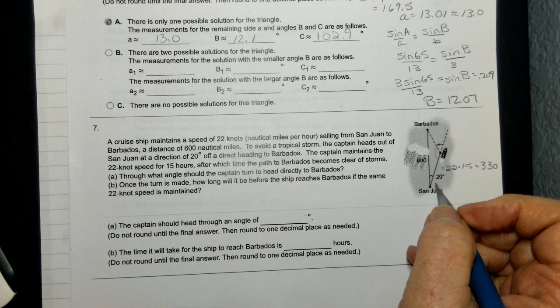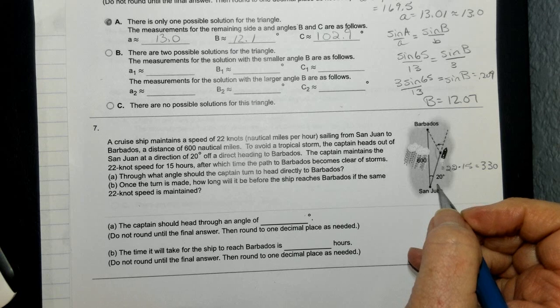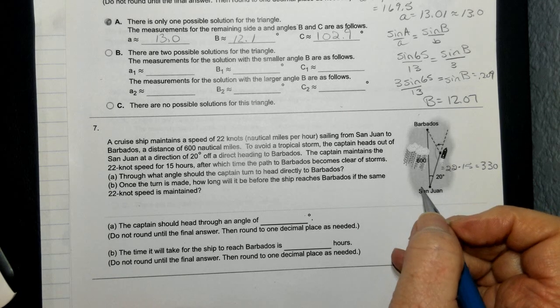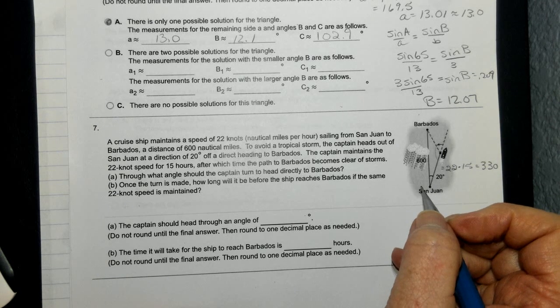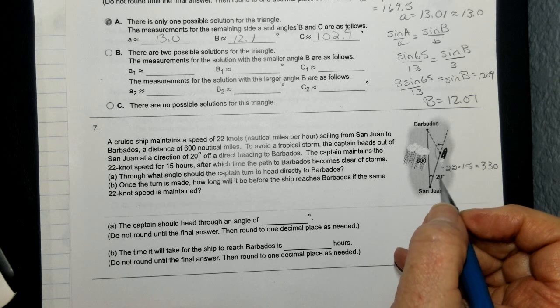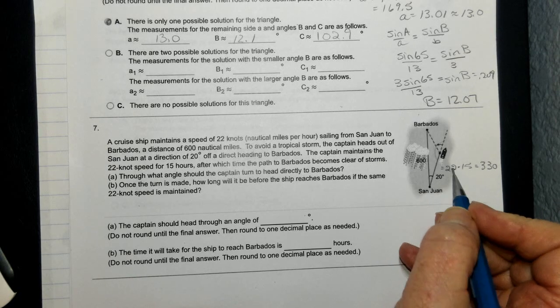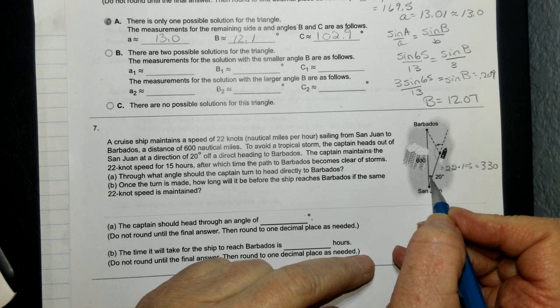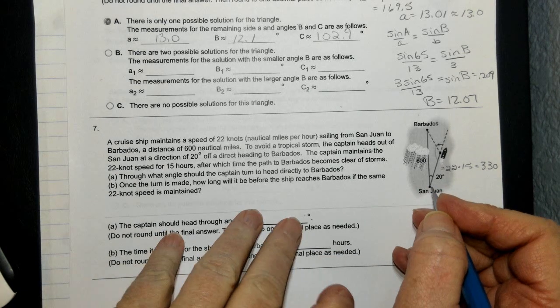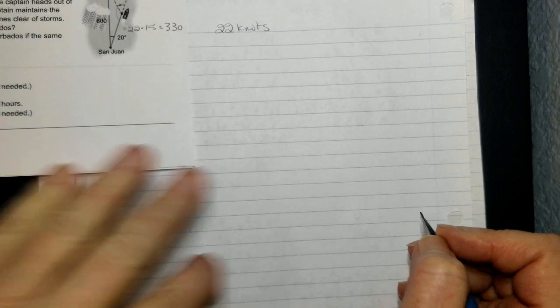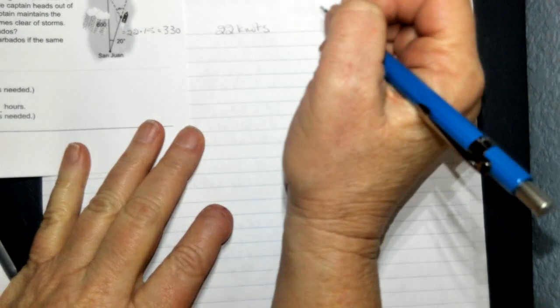So let's start with finding out what this, let's see, what do we need to know? We can use either one. So we have two sides and one angle. I think we can use the law of sines here. So let's try that. Keep that there. So let's say we're looking for this angle.